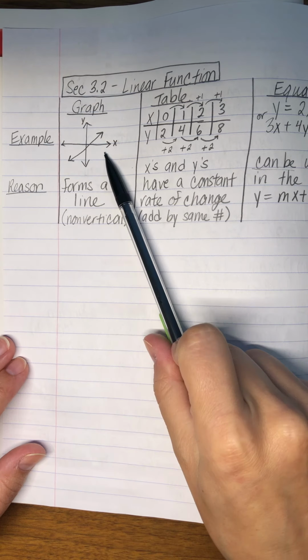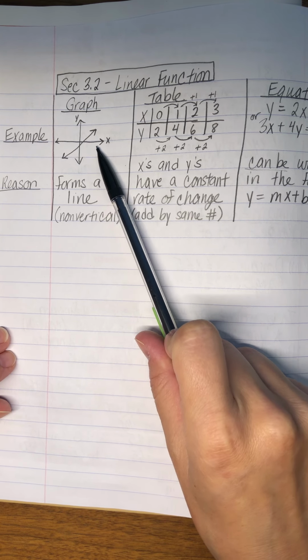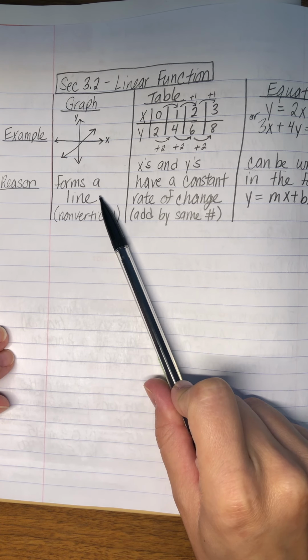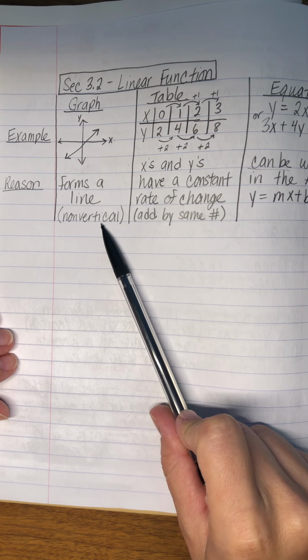First, it could be given to us in a graphical form. So as a graph, what we're really looking to see is that the graph forms a line. So if it forms a line, then it would be a linear function. Just as a side note, it cannot be a vertical line.